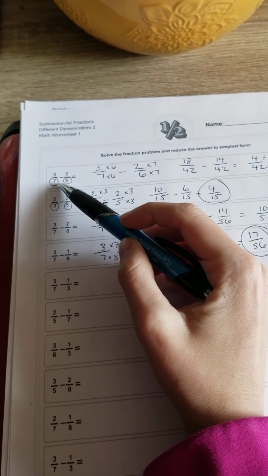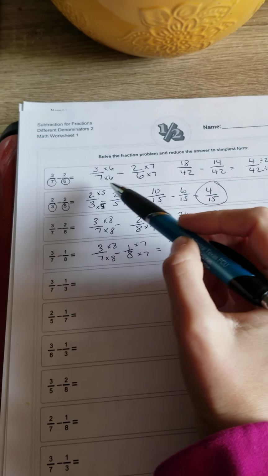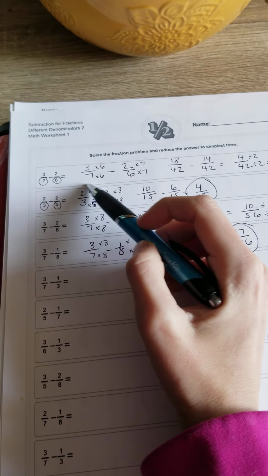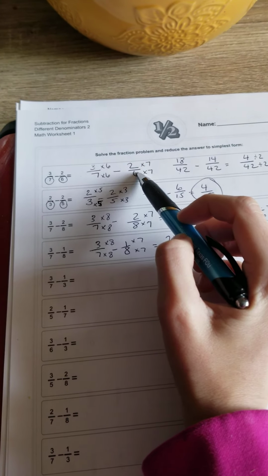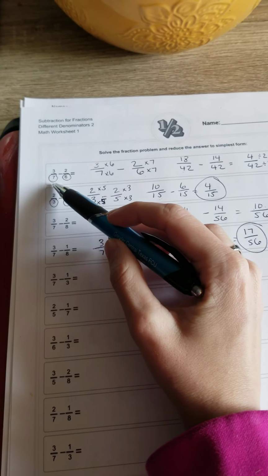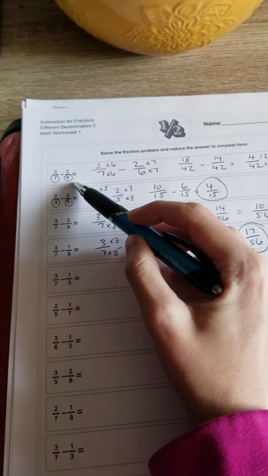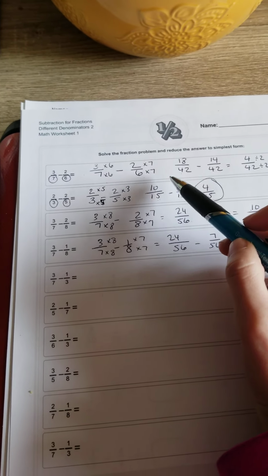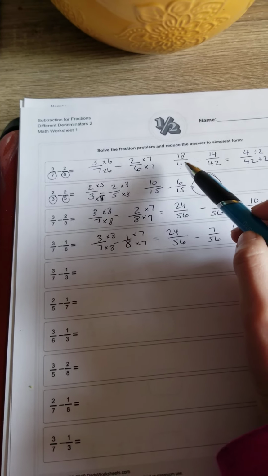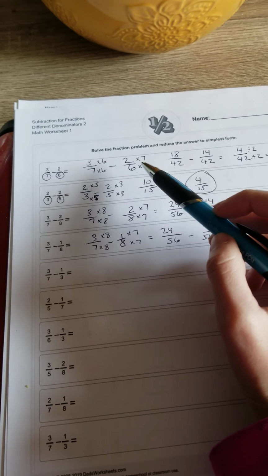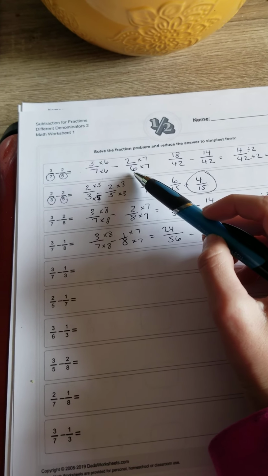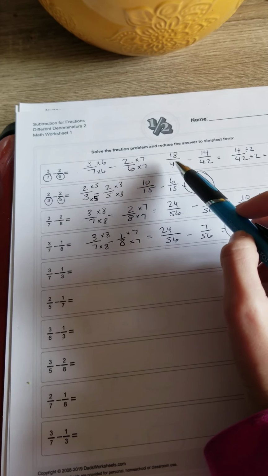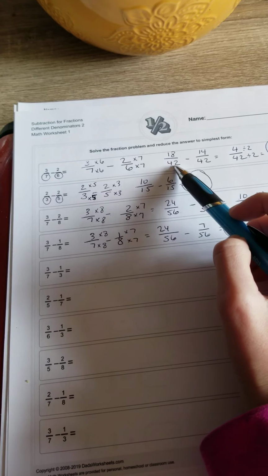We have 3/7 minus 2/6. What I did, I rewrote the 2 fractions so I'd have more room. 3/7 minus 2/6. Then I noticed I have 2 different numbers in my denominator, so what I need to do is come up with a common denominator, okay? I have to ask myself, what is a number that both 7 and 6 can go evenly into? So that common number could be 42.